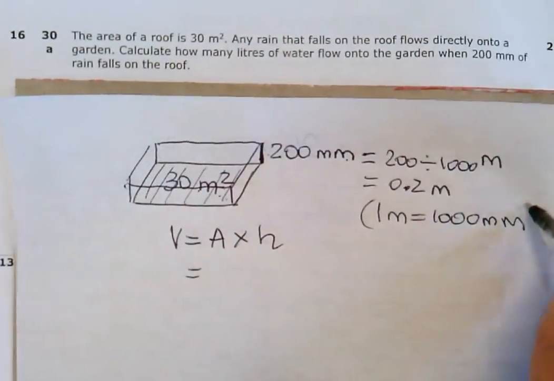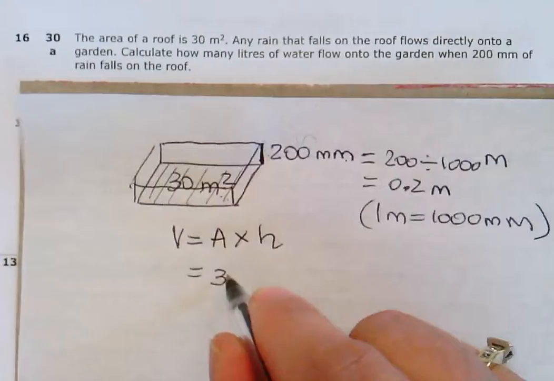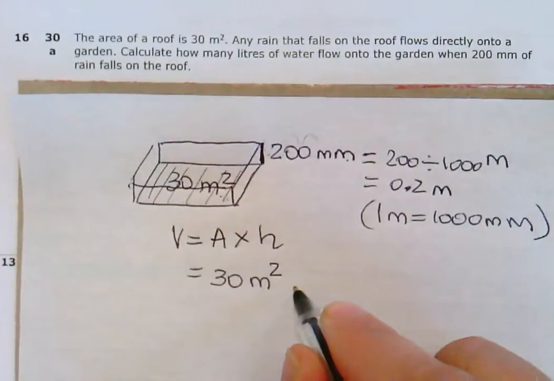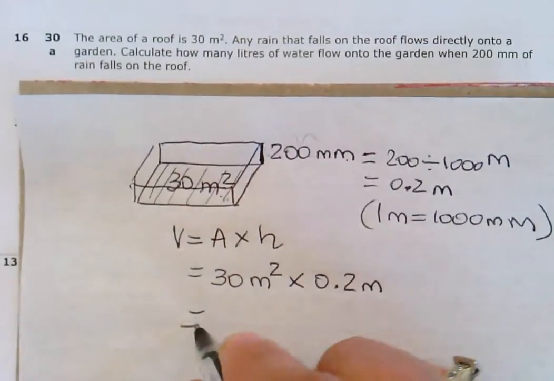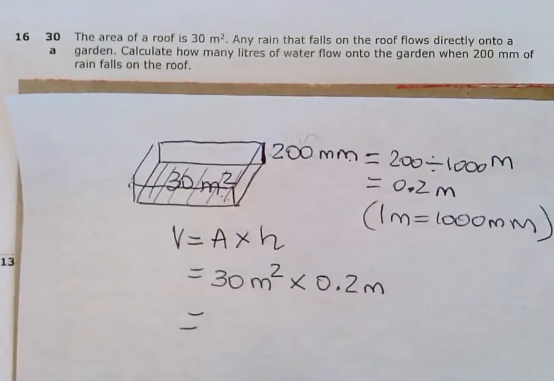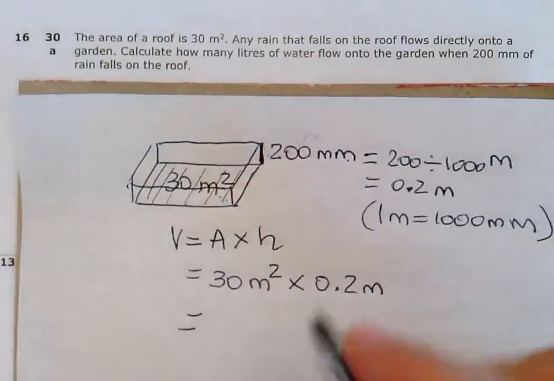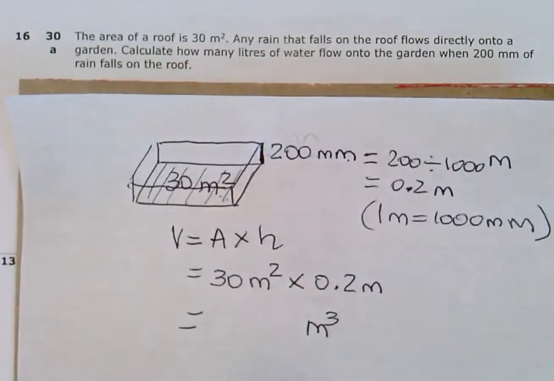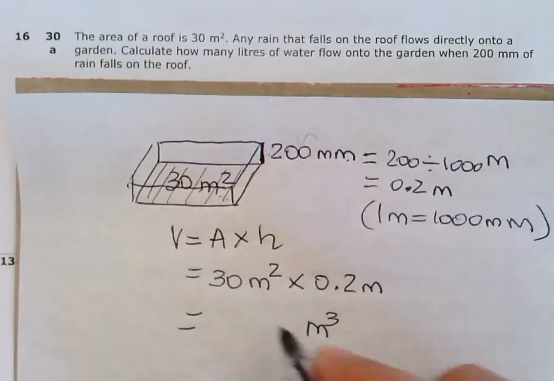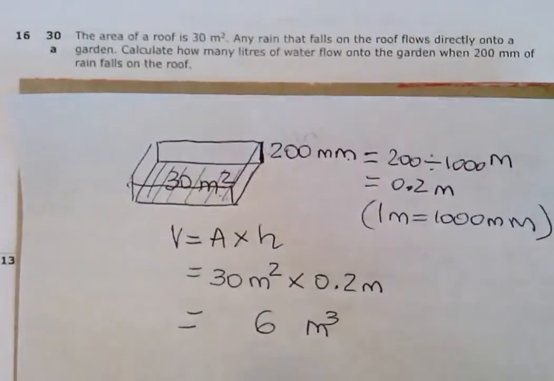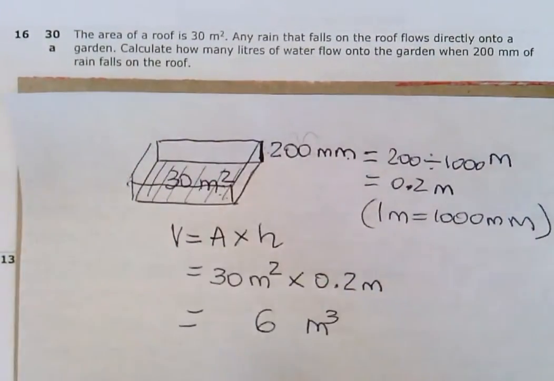All right, now that's my conversion. So the area of the uniform cross-section of the roof is 30 metres squared. The height of the rain that fell is 0.2 metres. Because metres squared times metres gives me metres cubed. Now what's 30 times 0.2? I think it's 6. Now, but they want how many litres of water.